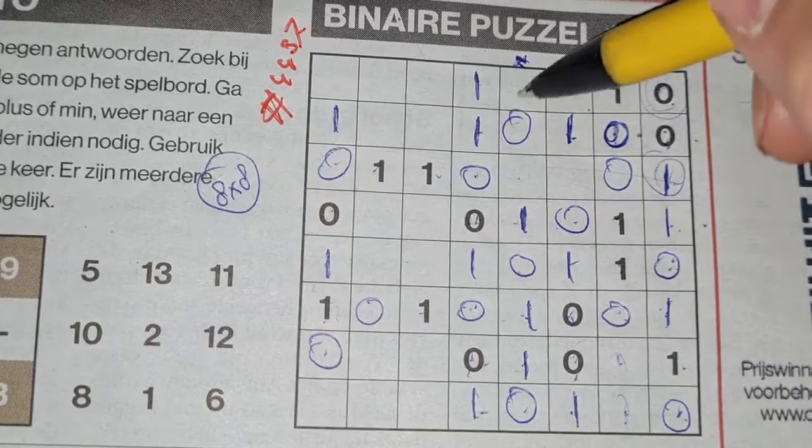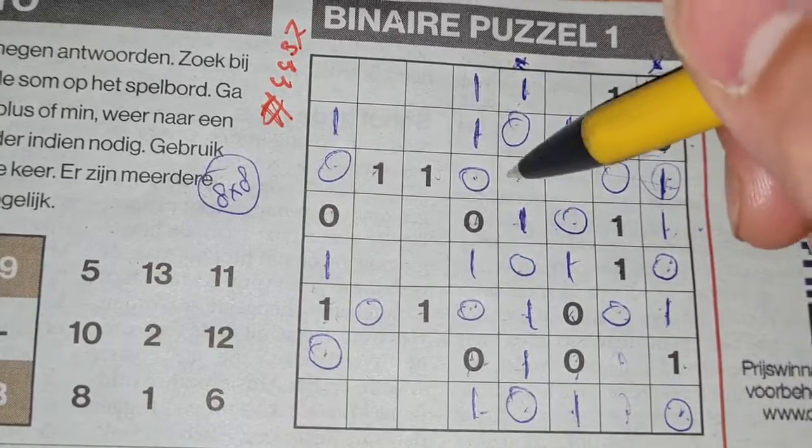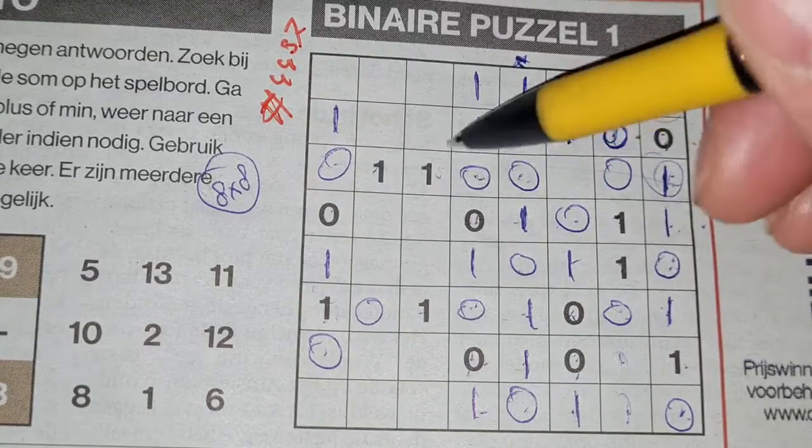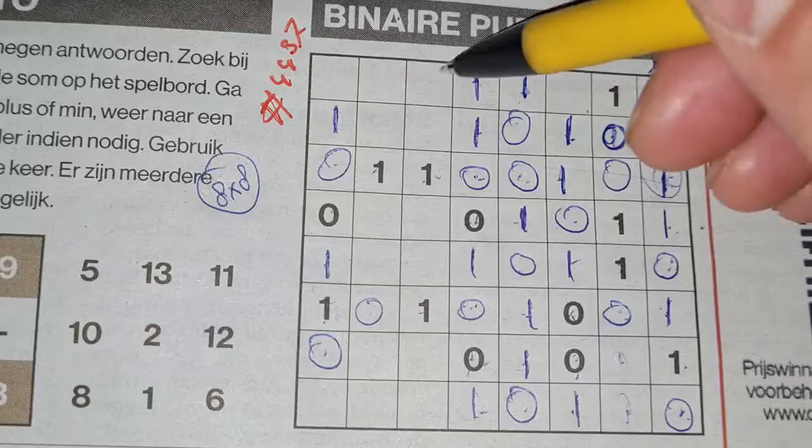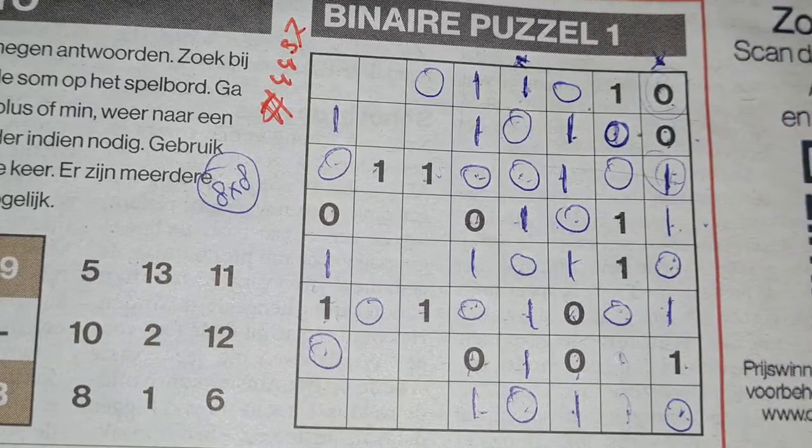We have an O here, this should be a 1. We have a 1 here, this should be an O. A double O here, 1 there, 1. Double 1 here, no, there, no.